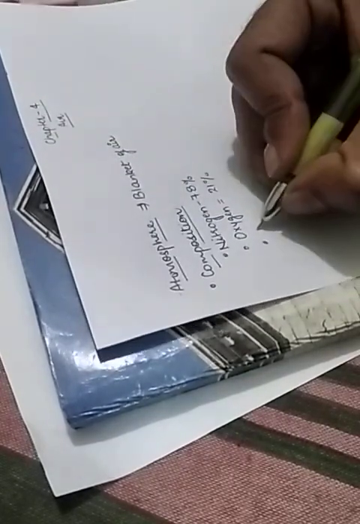The third most abundant is argon, that is 0.93%. The fourth most abundant is carbon dioxide, that is 0.03%. And there are several other gases that comprise a very small part, which is equal to 0.04%.